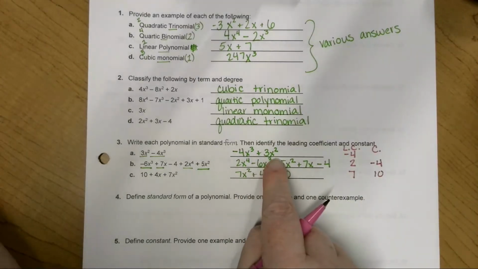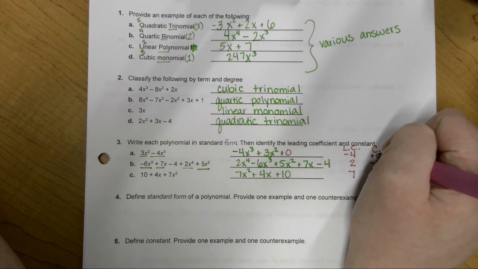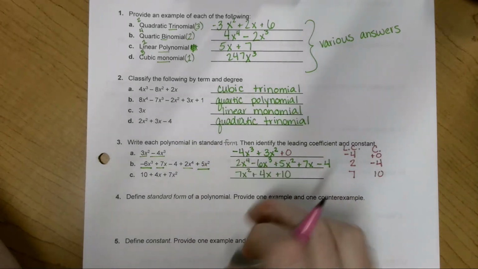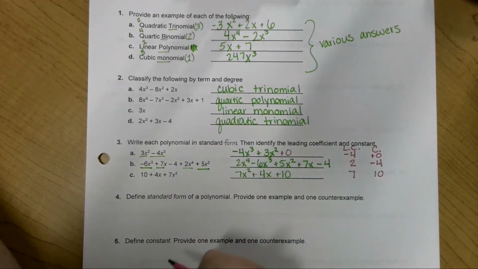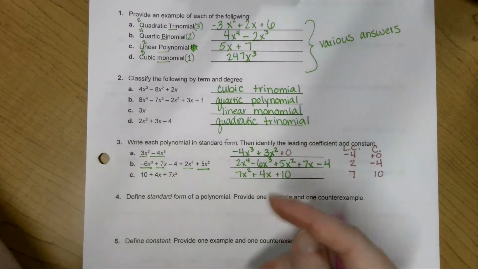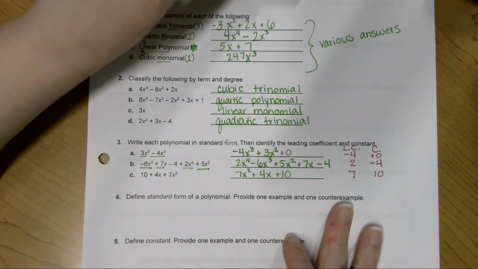If we go back to the first one, there isn't a constant, but I could add a plus 0 at the end, and that would be my constant. Adding 0 does not change the value of this, but that would be considered my constant. Okay.